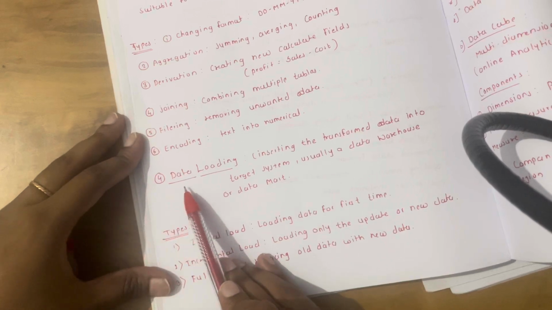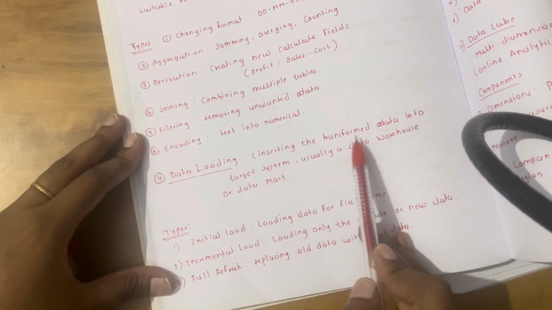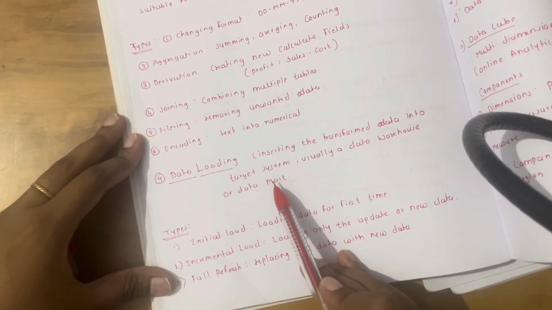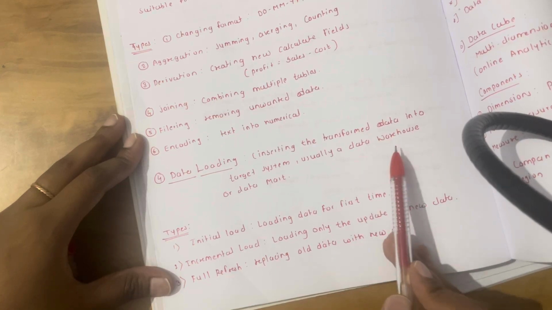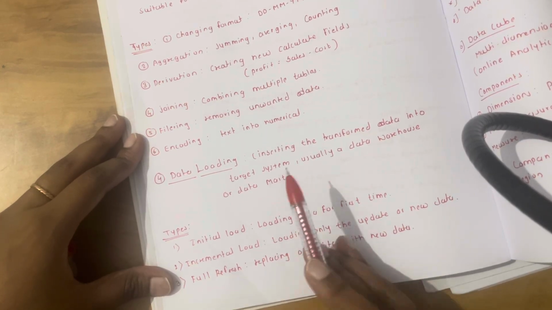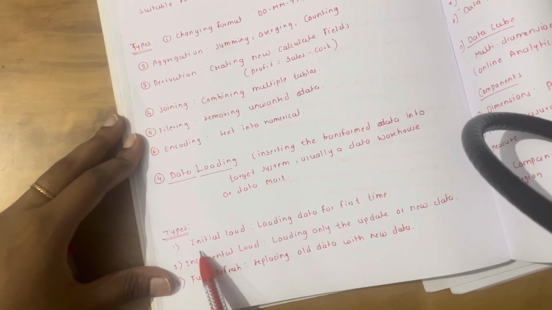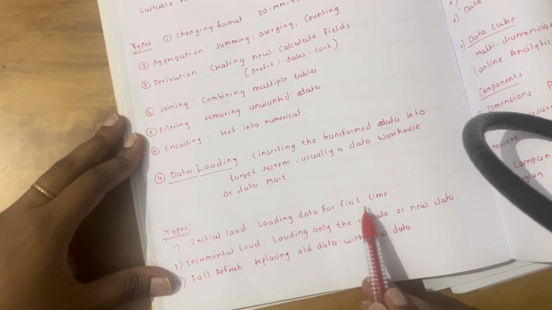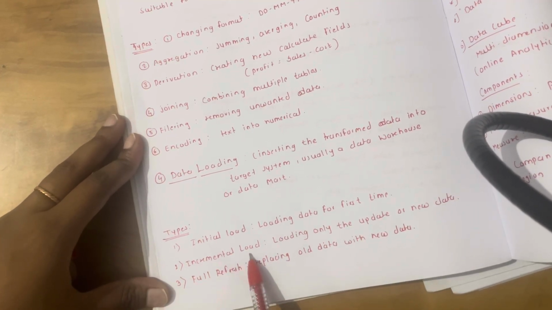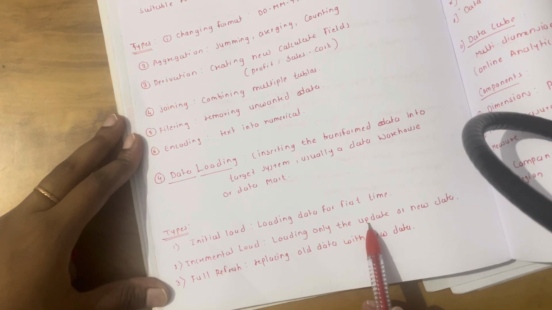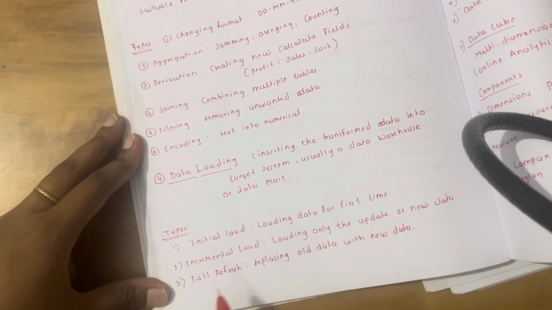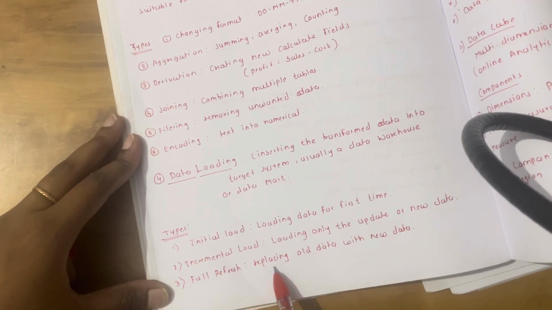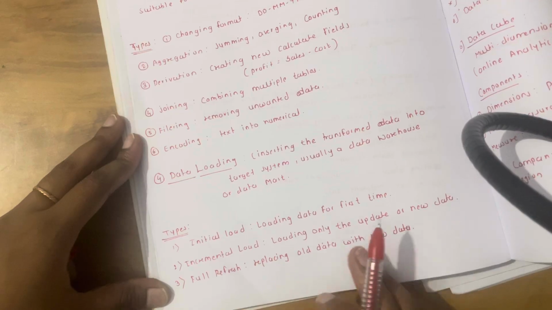The fourth part is data loading, inserting the transformed data into a target system, usually a data warehouse or a data mart. The types of data loading are initial loading, loading data for the first time. Incremental load, loading only the updated or new data. And the third is full refresh, replacing old data with new data.